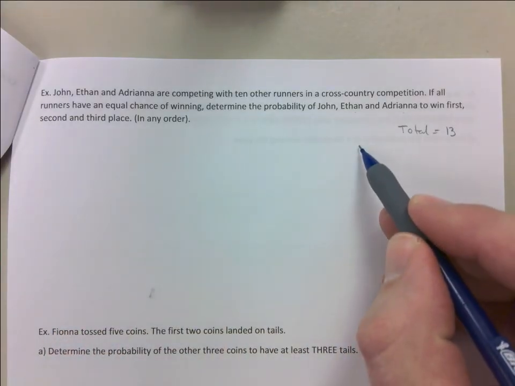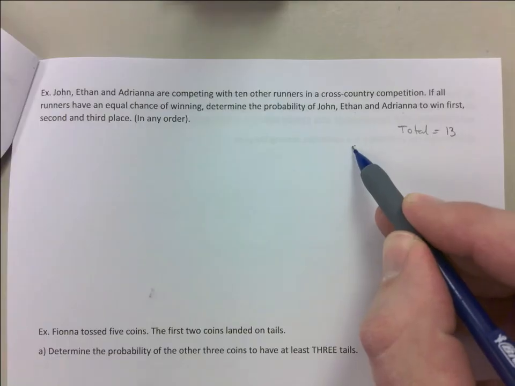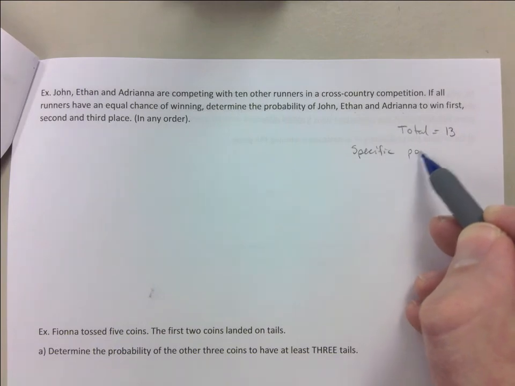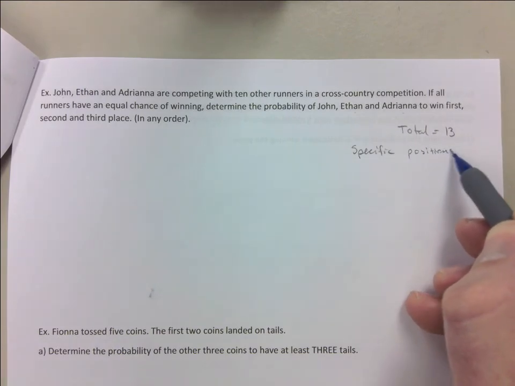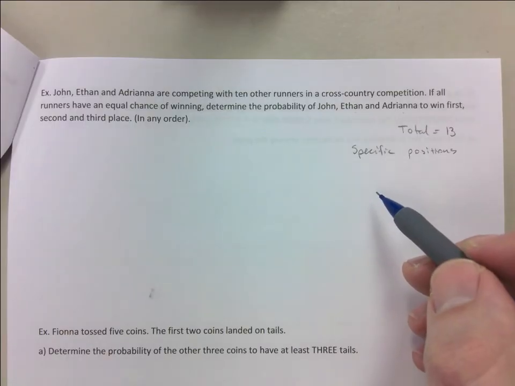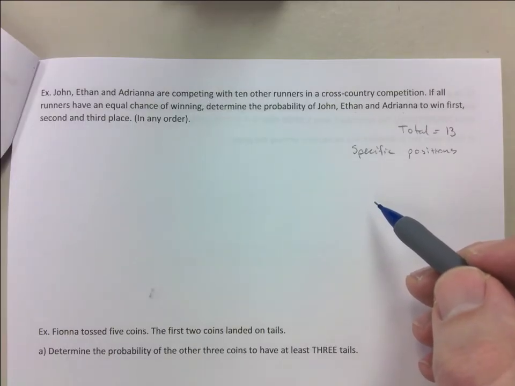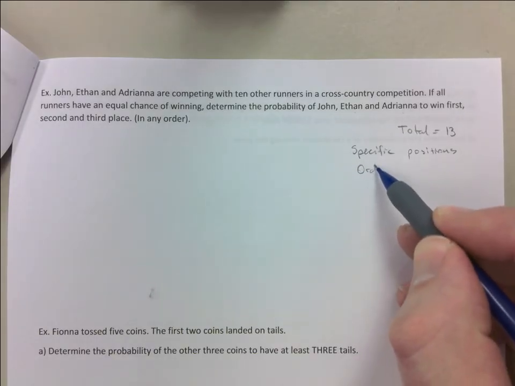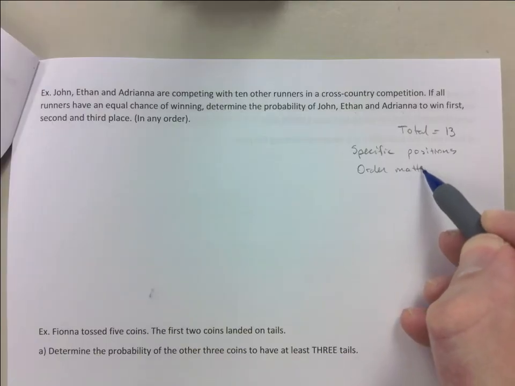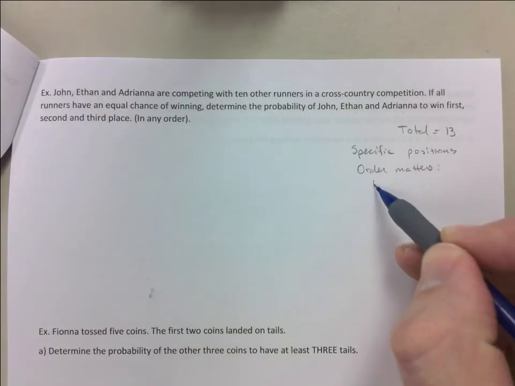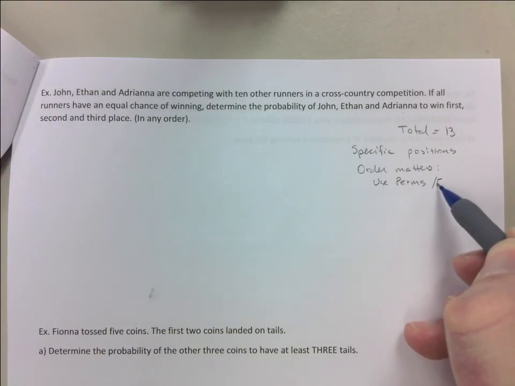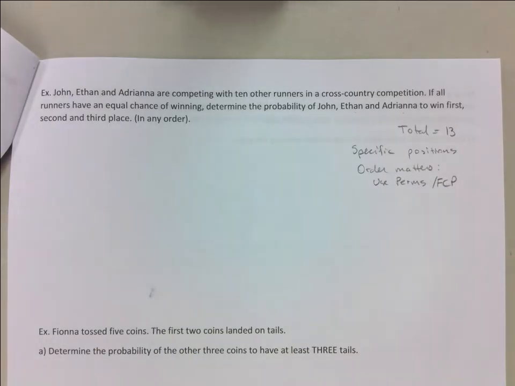We have specific positions. Will order matter, you think? So, yeah. Order matters. Okay? We can use perms or the fundamental counting principle. Okay, so you can use that as you wish.